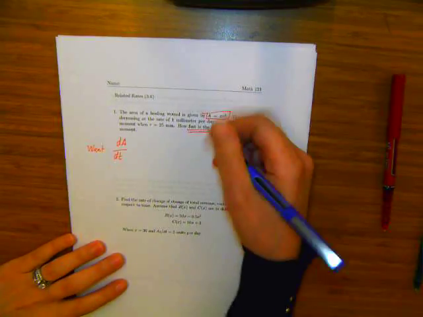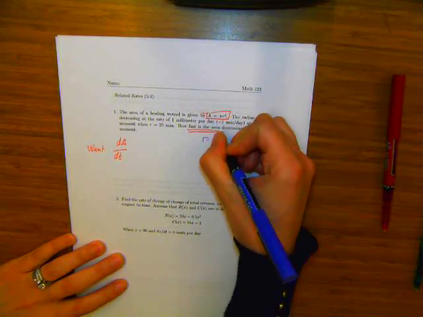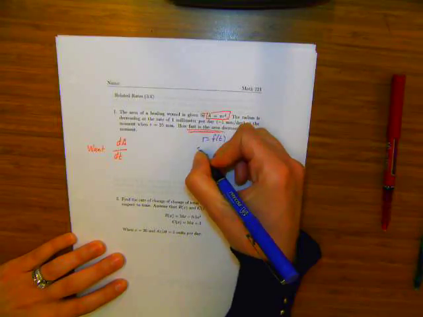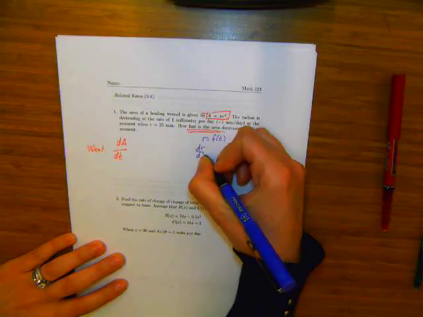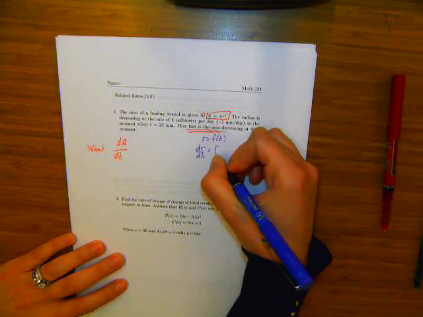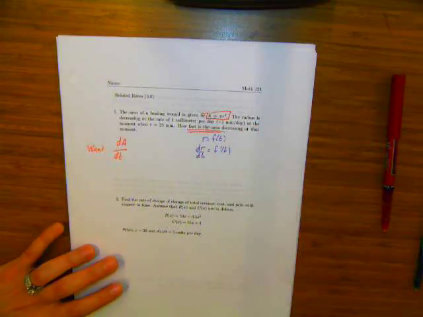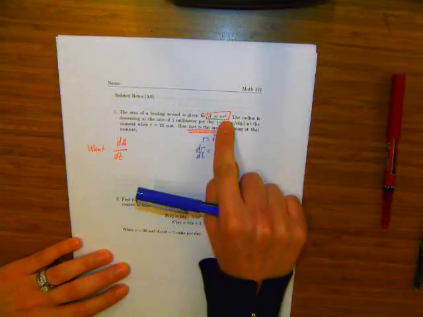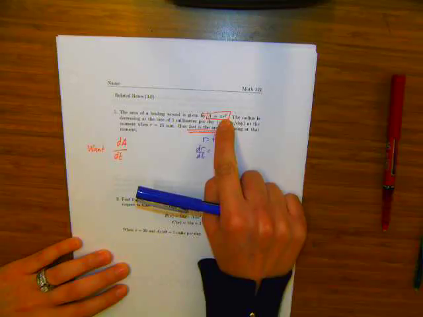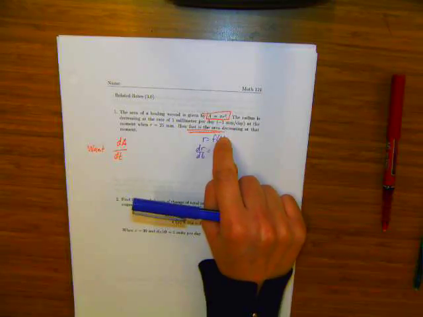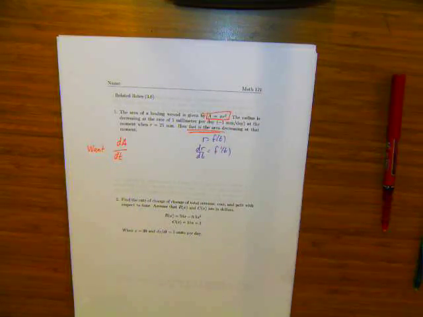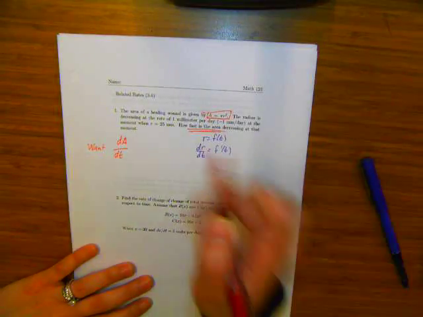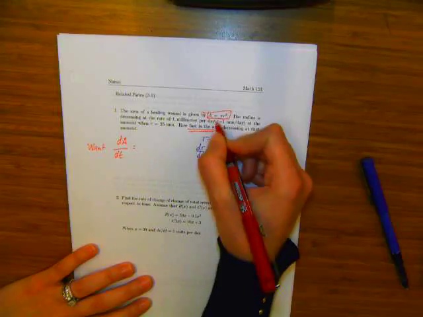So my r is some function of time, I just don't know what it is. And if I take the derivative of that with time, I can represent it with that notation. Okay. I have area is pi r squared, but my r depends on something else, so this is still a candidate for chain rule. Chain rule says do the derivative like you normally would. And so what would you get from that?